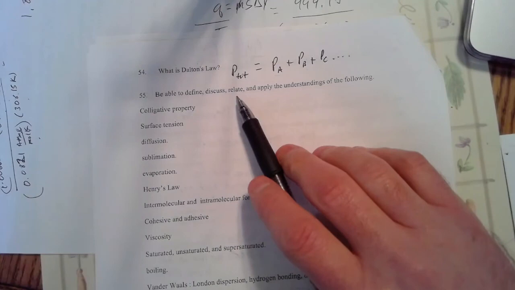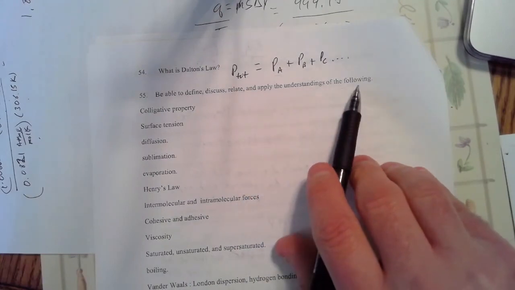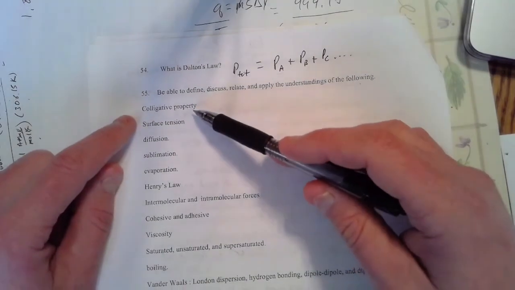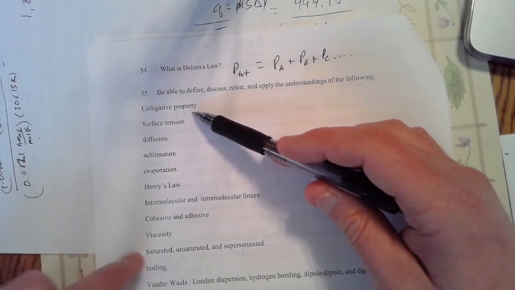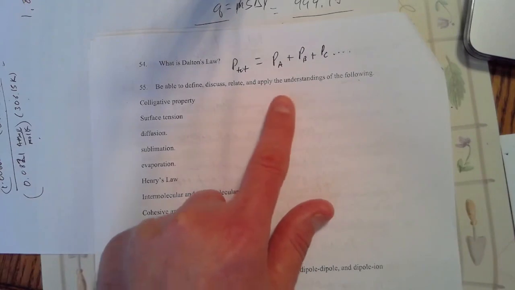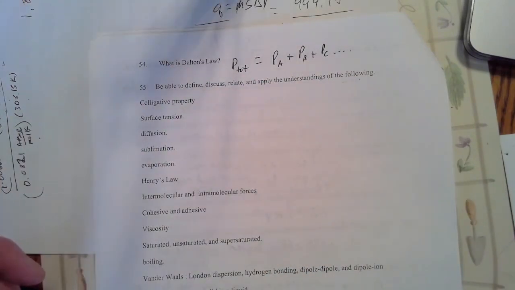Be able to define, discuss, relate, and apply the understandings of the following. The way we're going to do this is I think that on those days of the final exam reviews, we'll cut down through these and we'll discuss them, half and half, and then if people have more questions, we'll answer them then. Because it says be able to define, discuss, relate, so I think that has to be something that's done more actively than just watching a video of me telling. So this will end it.